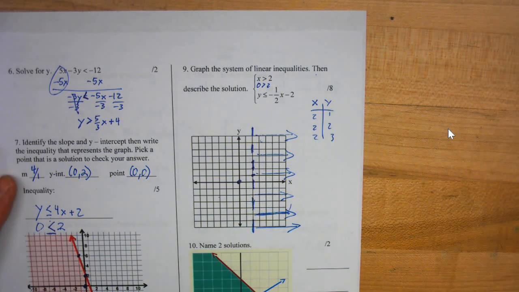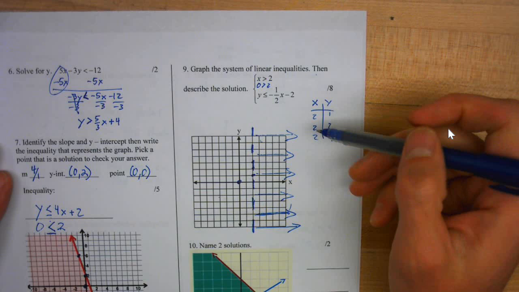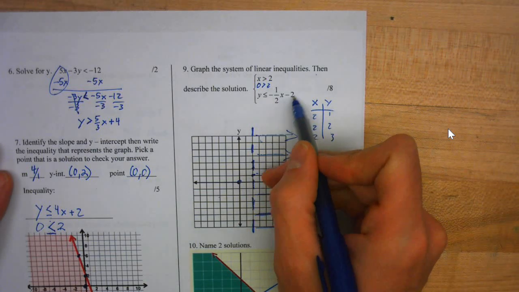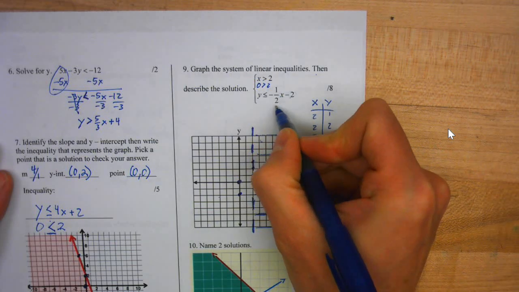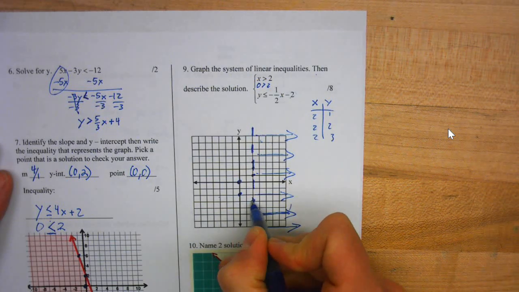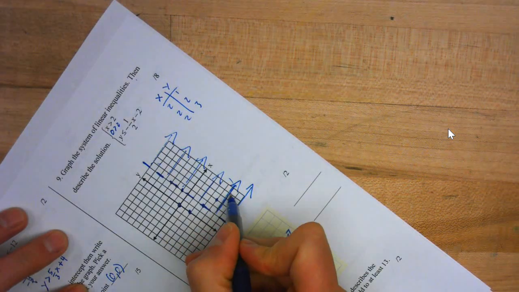And then we have, looks like we got 2 more problems to go. Okay, so start off at -2 here. This is where we're going to start off, -2, and my slope is -1 over 2. So I'm going to go -1 over 2, -1 over 2, and it should be a solid line.